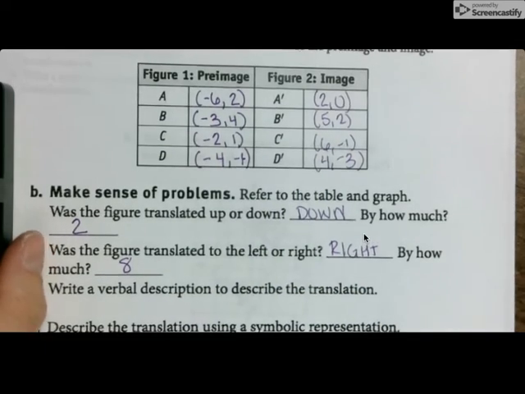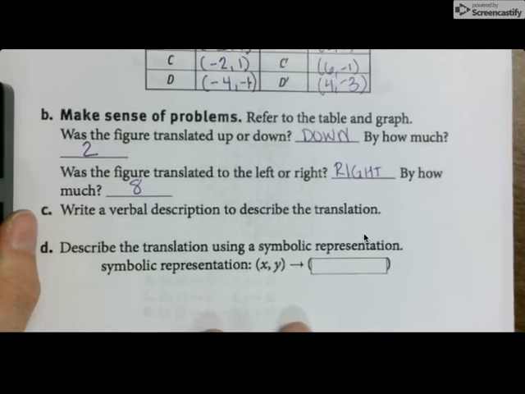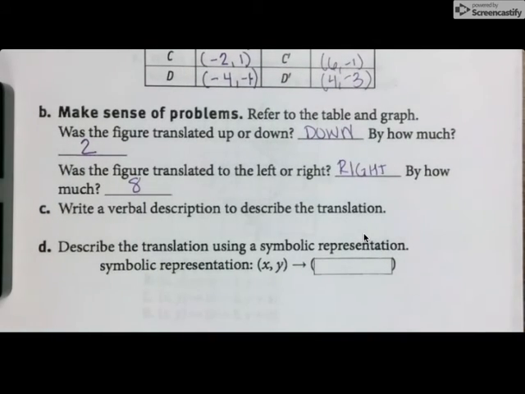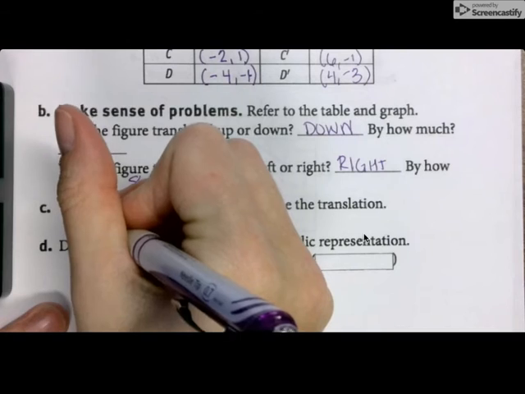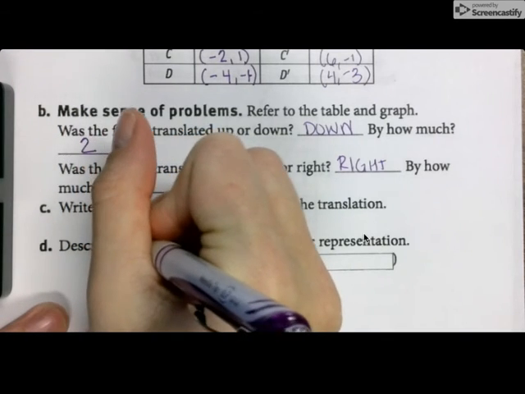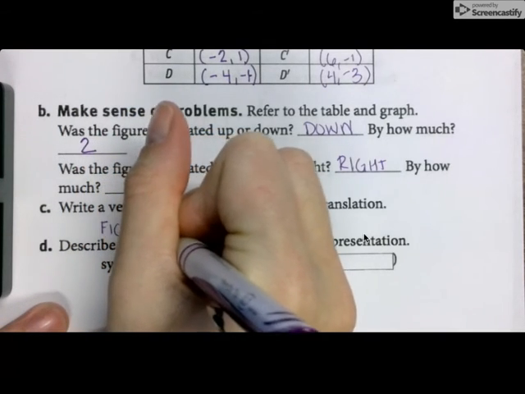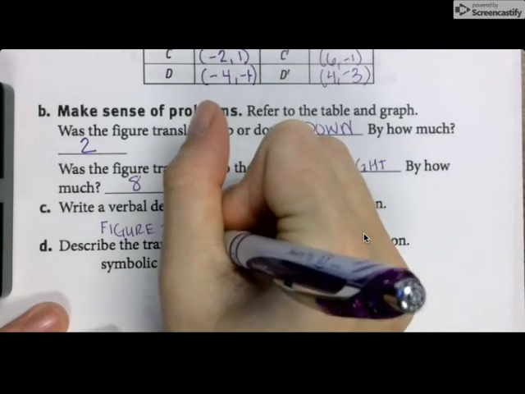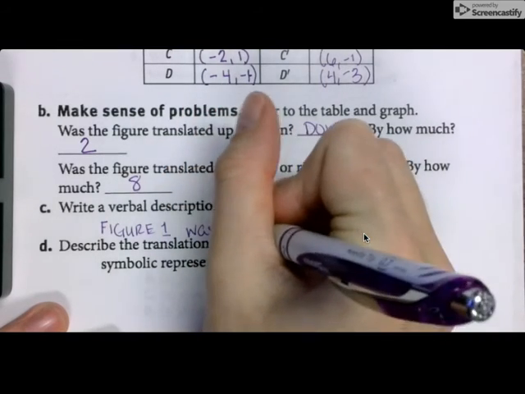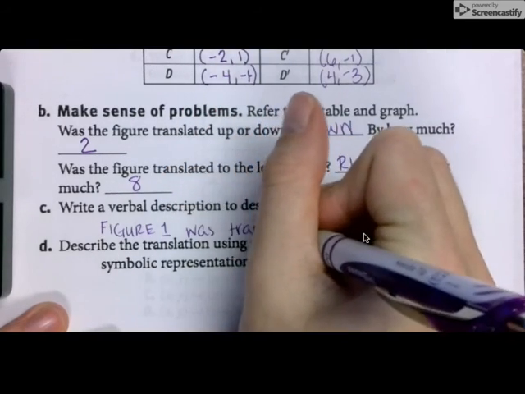So now they want us to write this using words. So putting all of B kind of together into one concise thing, we could say figure 1 was translated, means it moved, right?